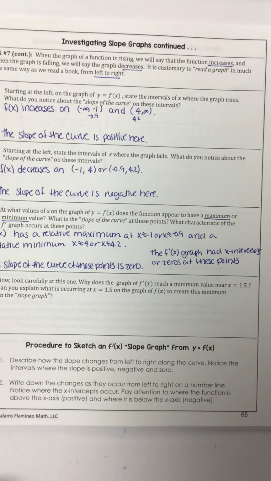Now look carefully at this one. Why does the f prime of x reach a maximum value near 1.5? Can you explain what occurs at 1.5? Well, we talked about that one, didn't we?